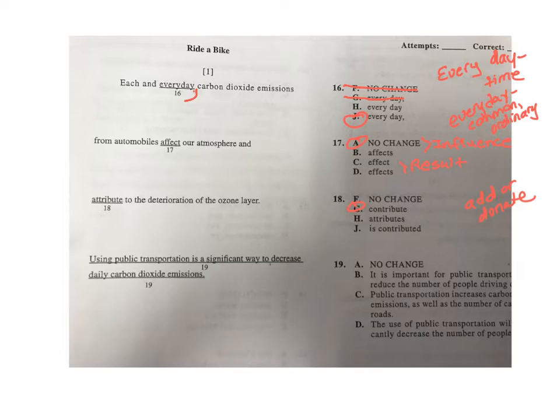The carbon dioxide emissions from automobiles influence our atmosphere. Automobiles result our atmosphere. Nope. Okay, so now I have to go, is it singular or plural? Our subject is emissions. Okay, emissions is plural. So I need the plural verb, which is effect.